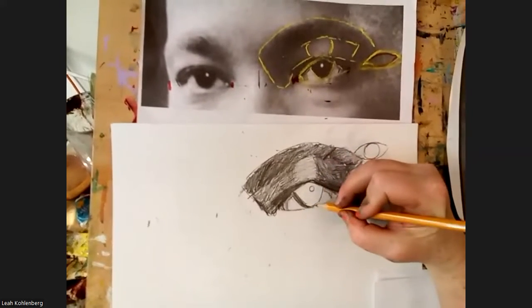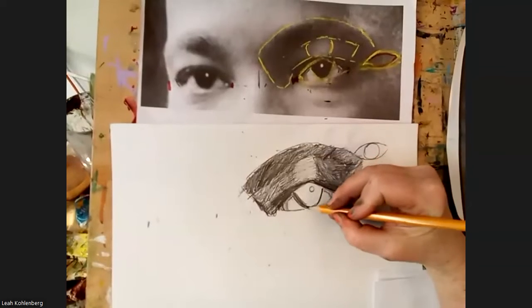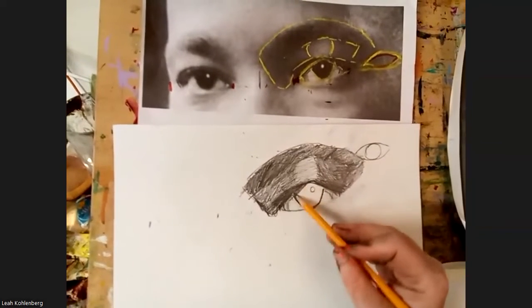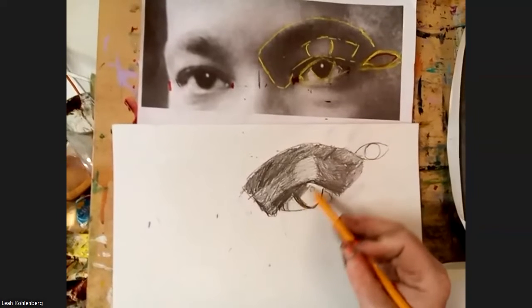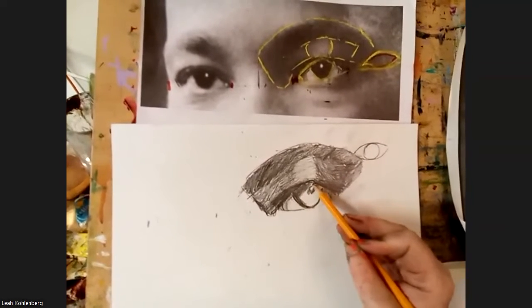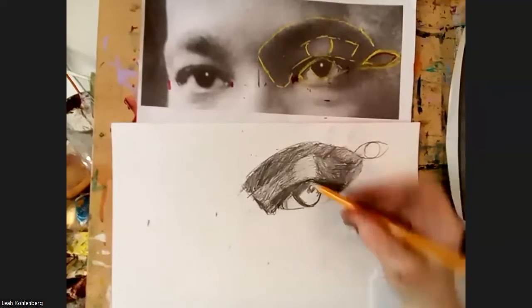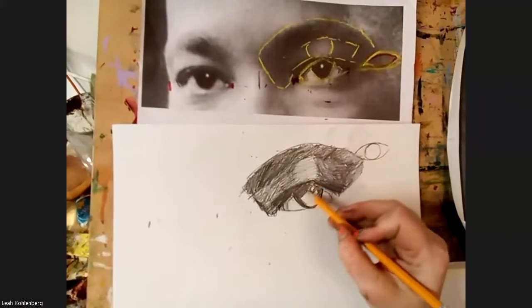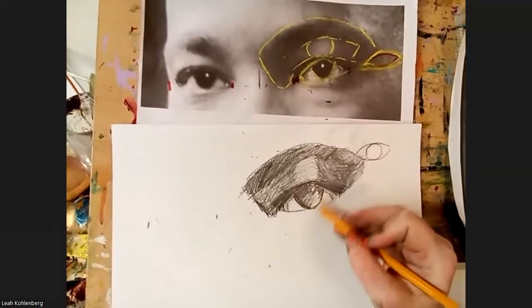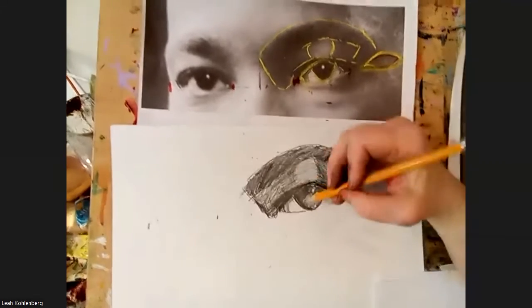And then of course we've got the dark eye. So one of the things to know about eyes is that this outside edge is the darkest, and it's very dark up on the top. Notice I'm going around my little white dot. It gets a tiny bit lighter as I come towards the bottom here.